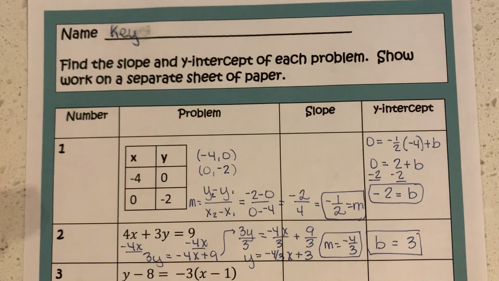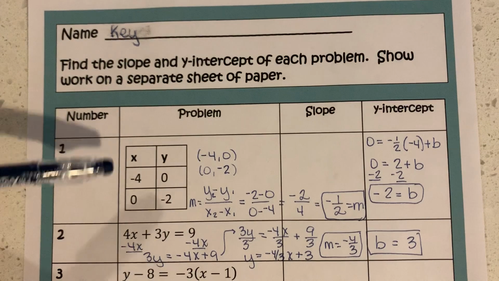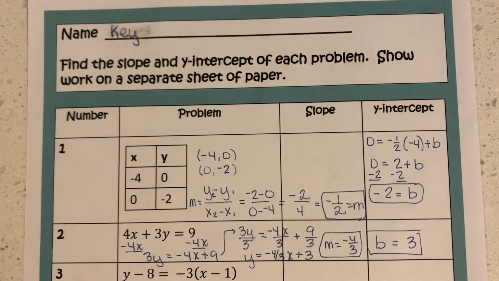I don't care whether you do that or not. I also don't care if you print this or just copy it onto your notebook paper, as always. So mainly for each one, I just want the slope and the y-intercept, and so on. Obviously, if you show your work, it makes it easier for me to see if you're making an error continuously.